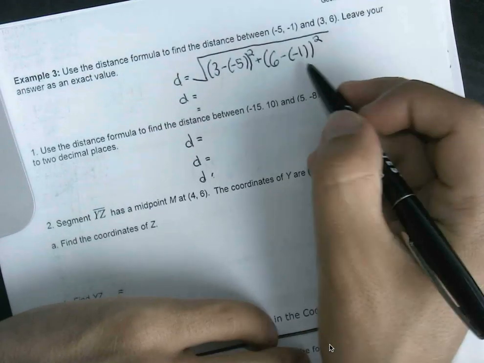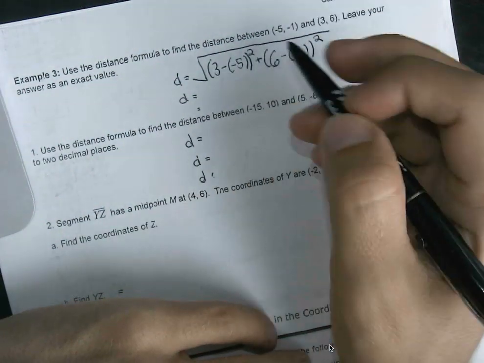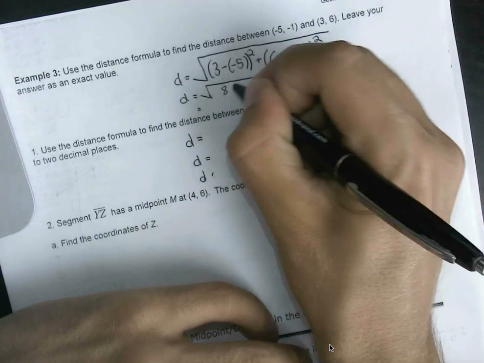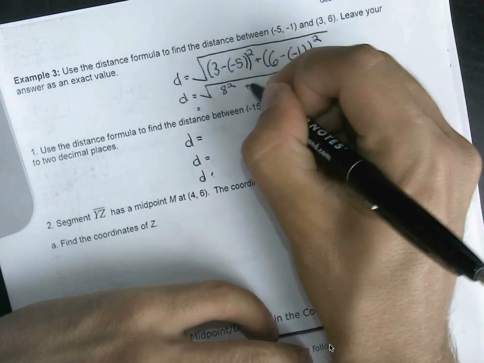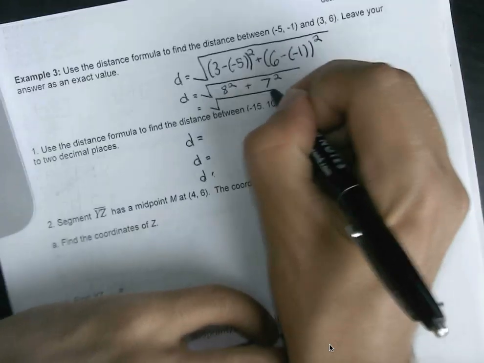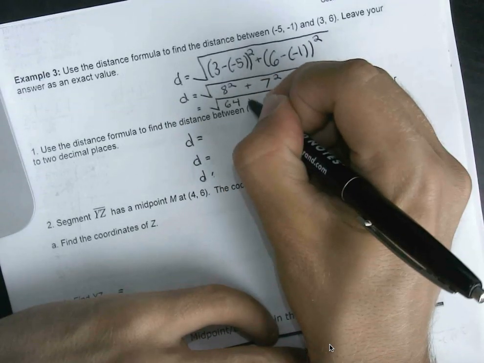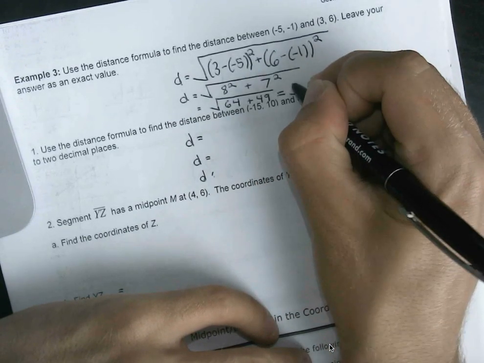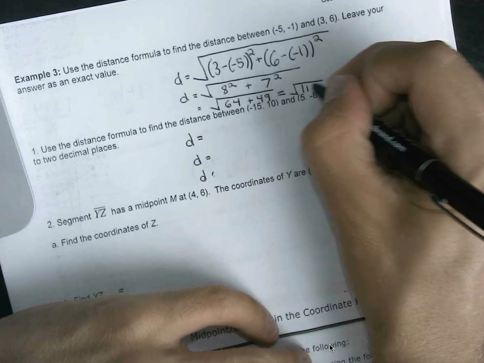Make sure to simplify inside parentheses before you square. So this would give you the square root of 8 squared plus 7 being squared. So the square root of 64 and 49, which would give you the square root of 113.